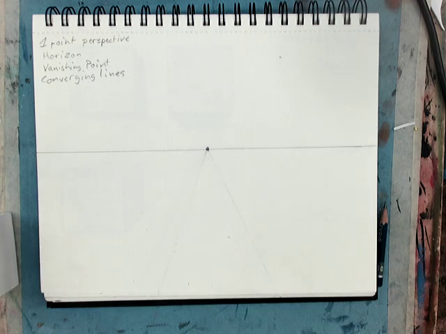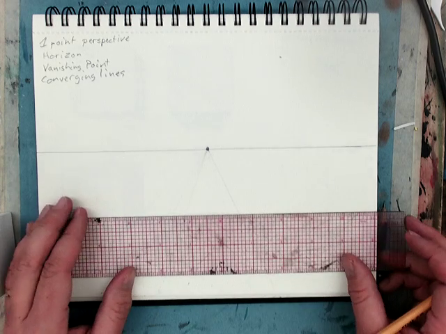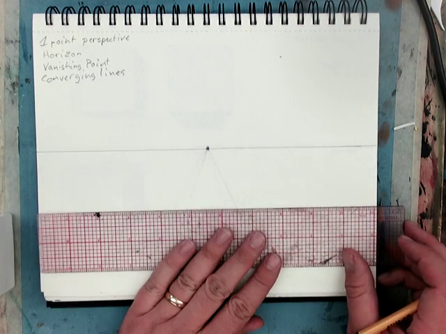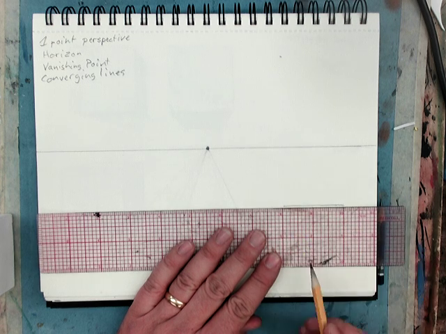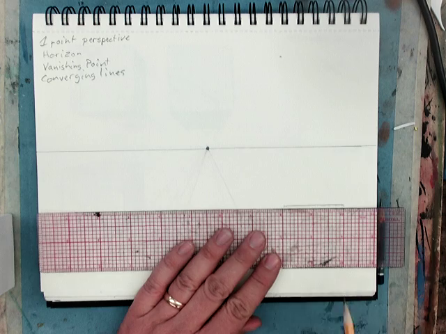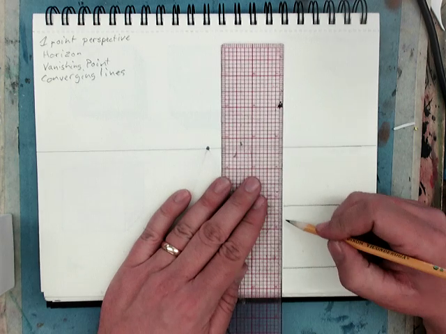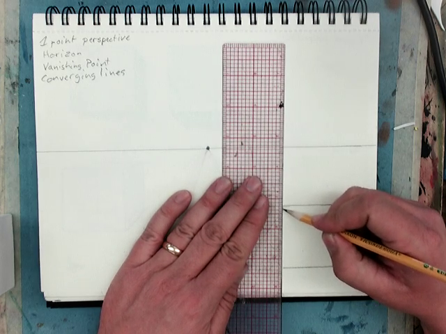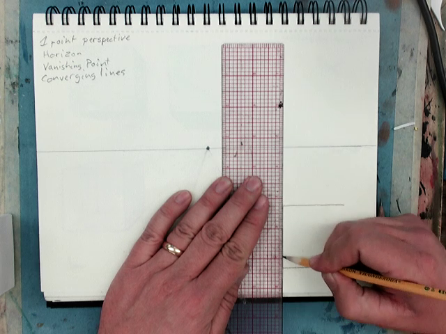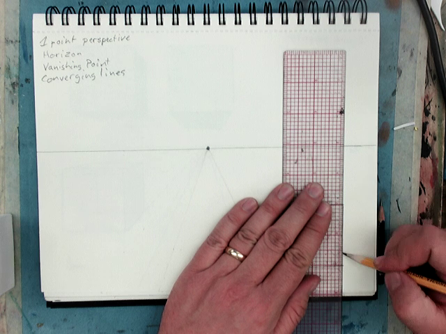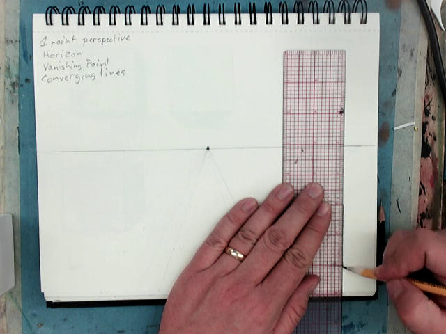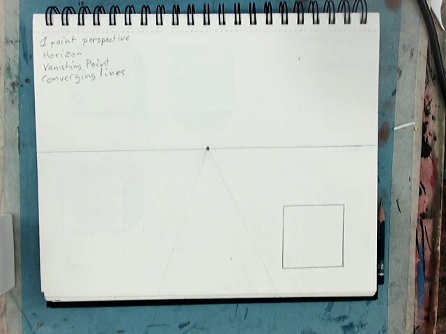So let's use the tools we have. Let's use the ruler here. And we want to make just a square in this lower right-hand quadrant. So we want our square to have straight, vertical, and horizontal edges. We want it to be as close to perfect as possible. All right?